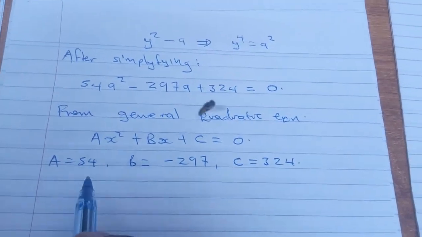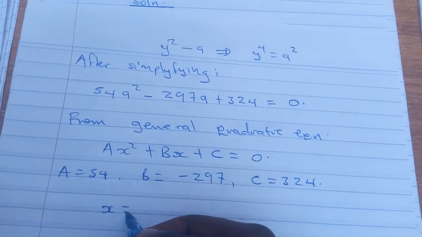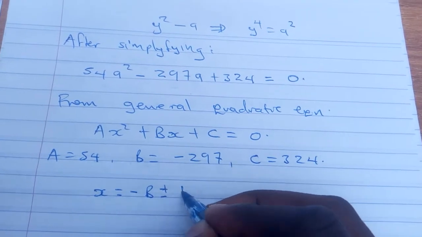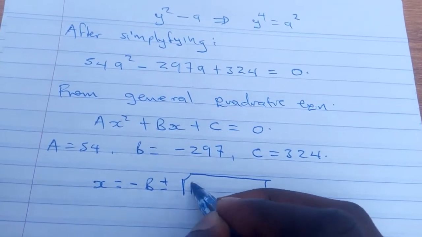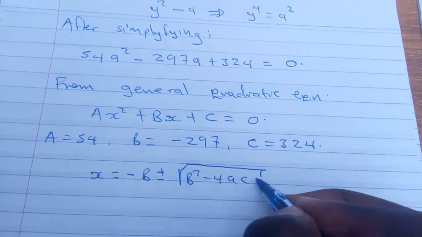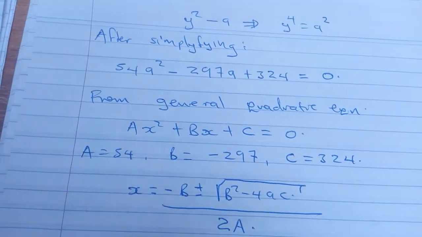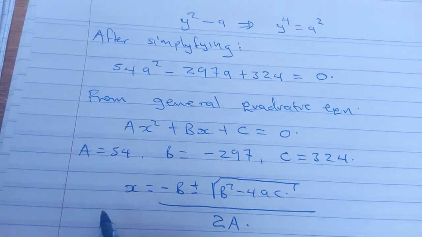But remember that here we are always given that x is equal to minus b plus or minus root of b squared minus 4ac, out of 2a. That would imply that where there is x, there is now a.